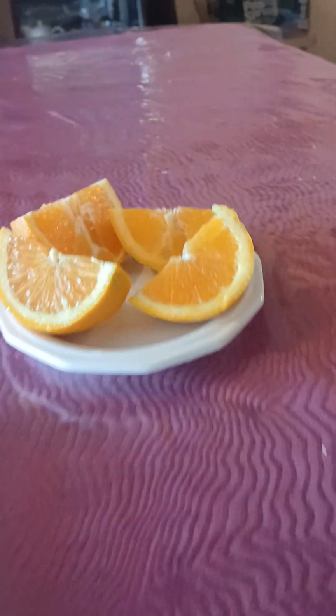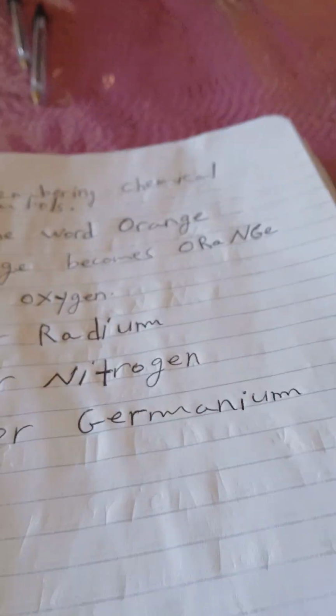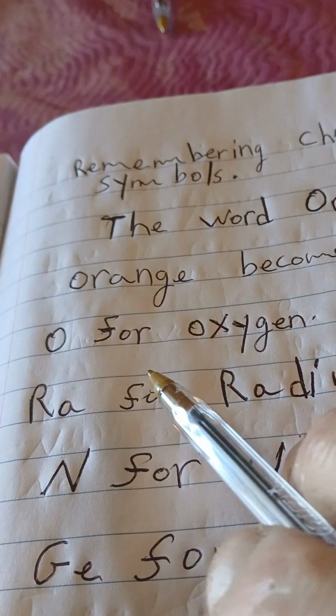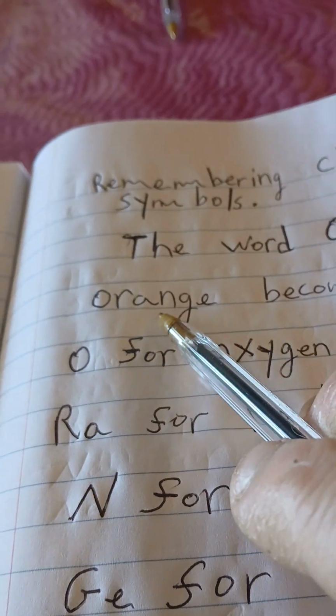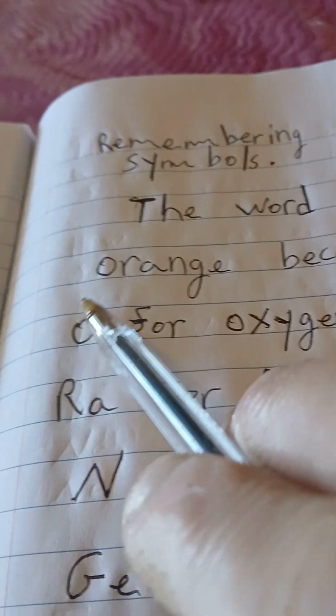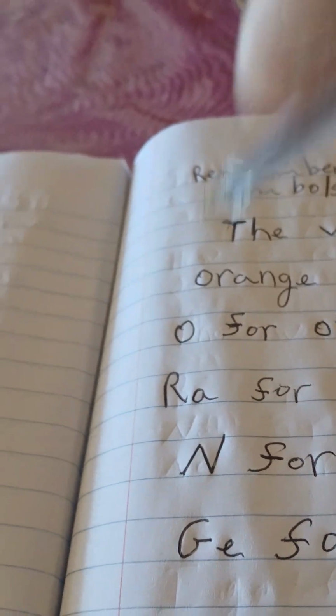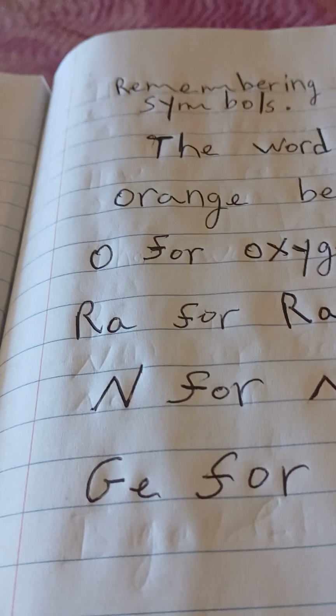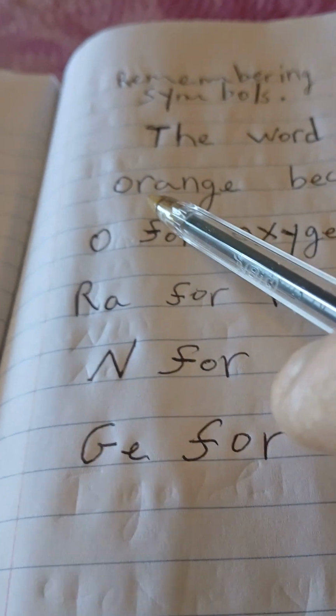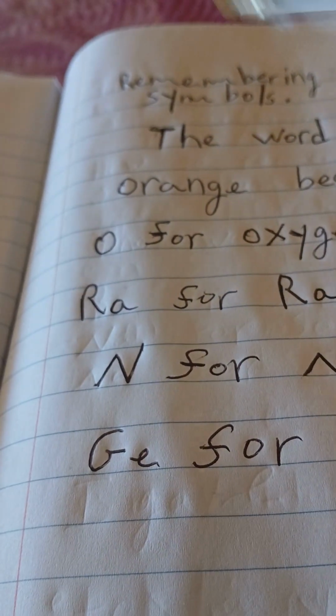Write down the word orange with a pencil and paper, or you can go to your computer and look up the word orange. Now, change the letters around. Normally we spell orange ORANGE, but we have to make it look the way it would look in the periodic table of elements.